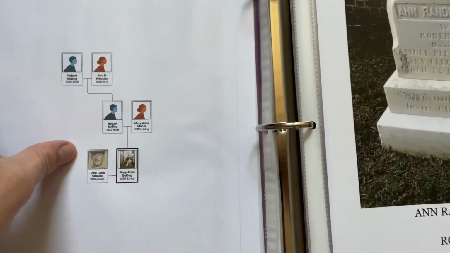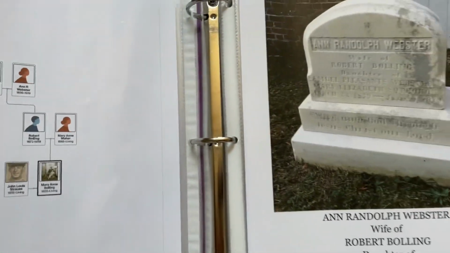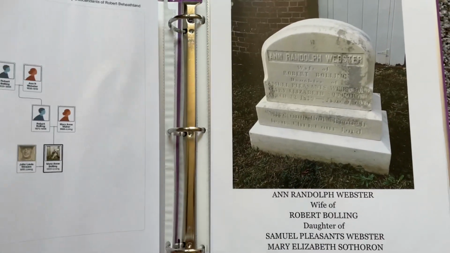Hey guys, so this time around I wanted to show you how I use Ancestry, and this is just a way of using your family history binder. So I put the names, last names of people.